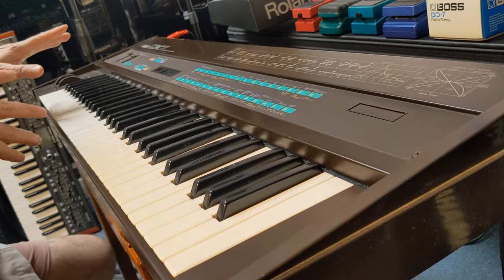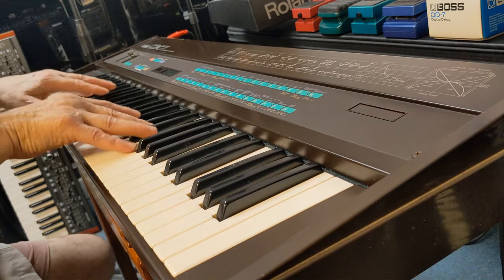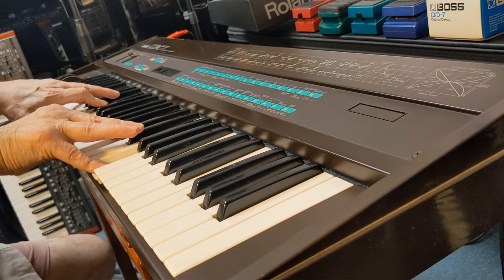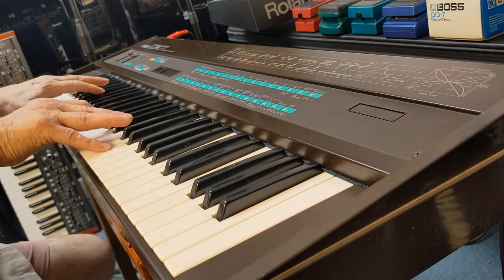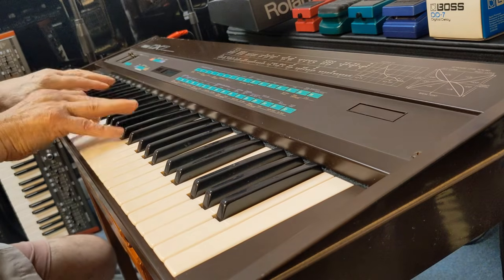But that's rate 1 is attack, rate 3 is decay, level 3 is sustain, and I've turned that all the way down to nothing. So it just dies out there. So I'm not even using any of the levels. And then release is rate 4.